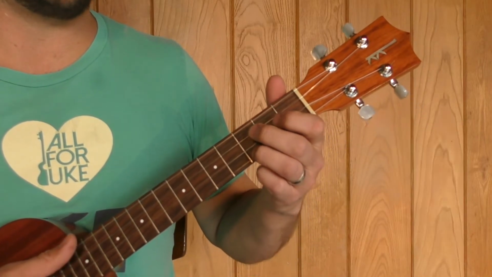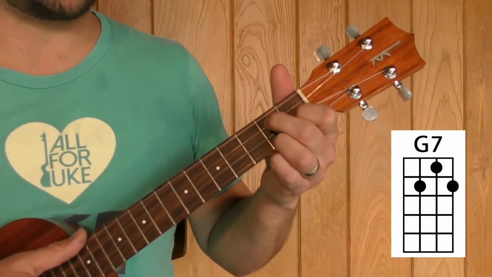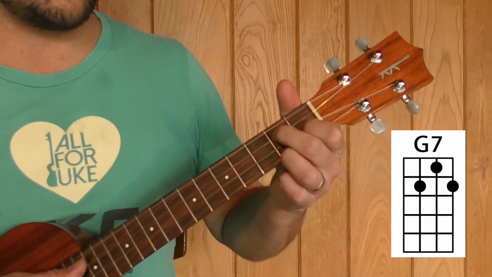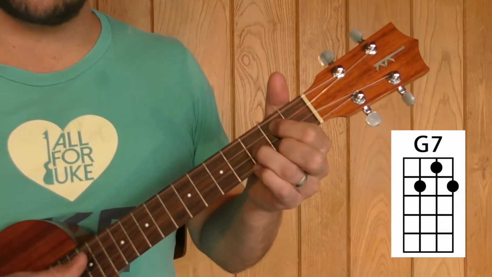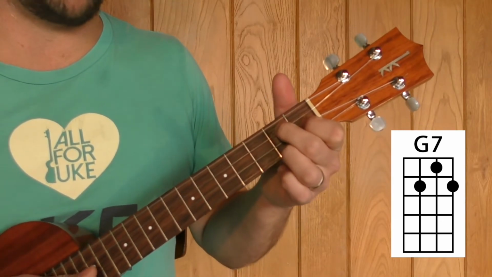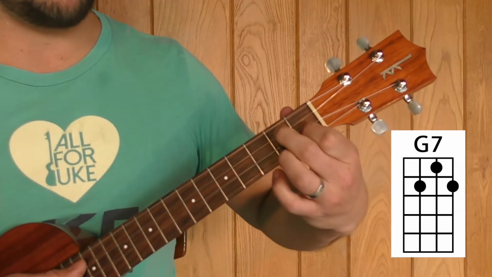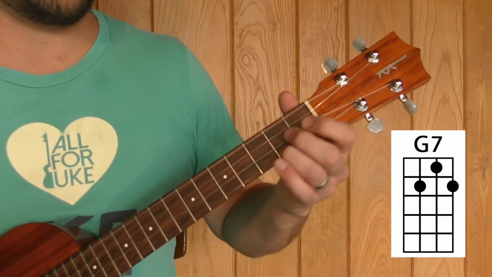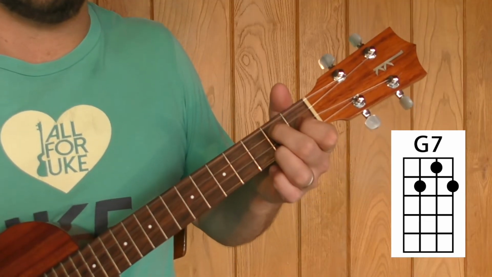And then finally, a G chord, or G7 chord, sorry. So this G7 chord, you could use G for the song too. I think G7 sounds a little prettier. And that's going to be middle finger, index finger, and ring finger for the G7.